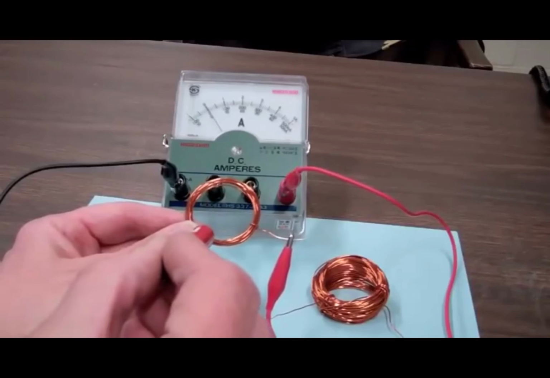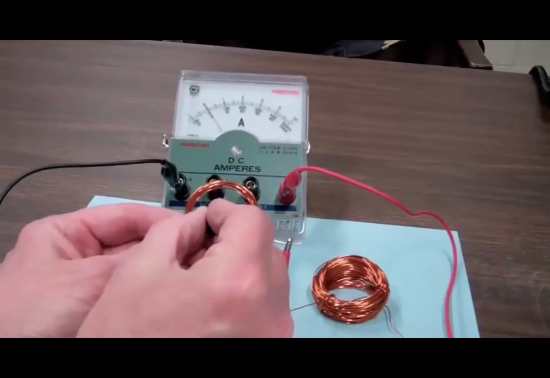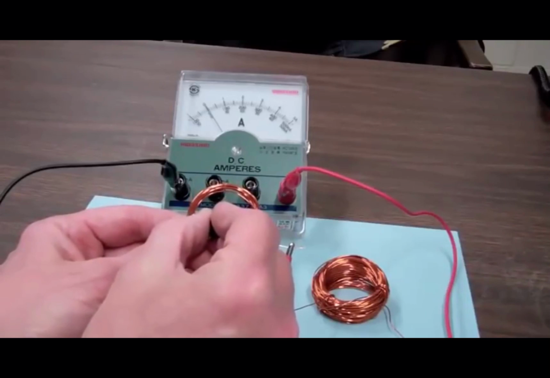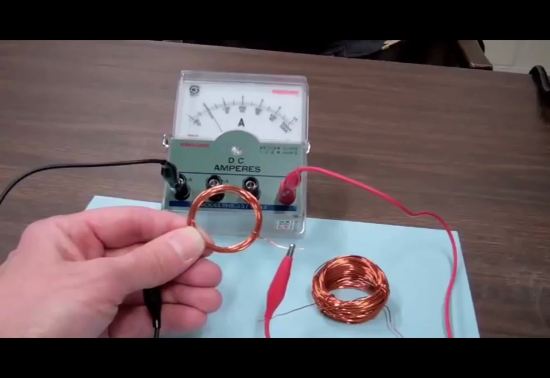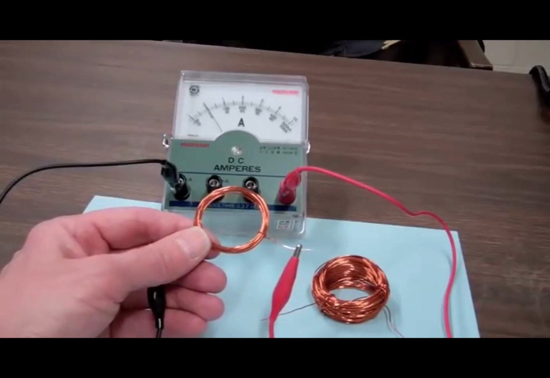Okay, I wish I could have done this demonstration for you. It's really fun to show. Yeah, he's making the point that if you just hold it in there, still nothing happens.